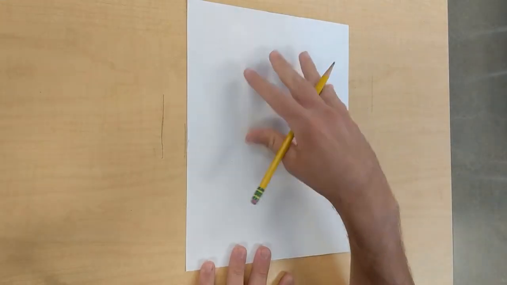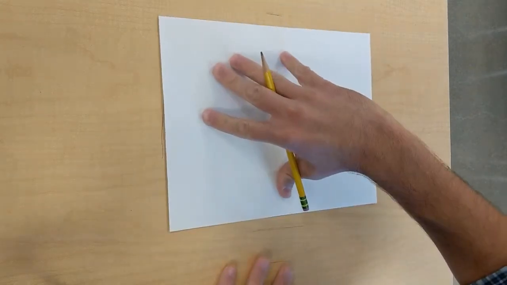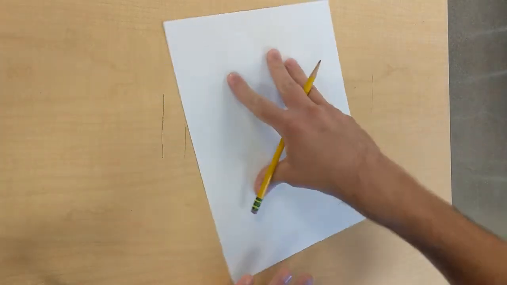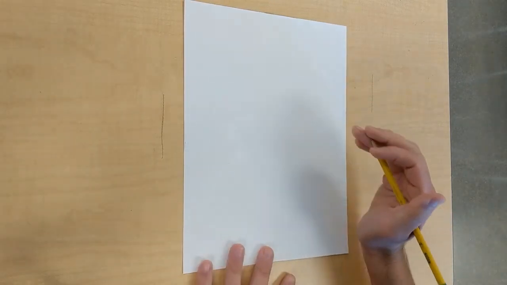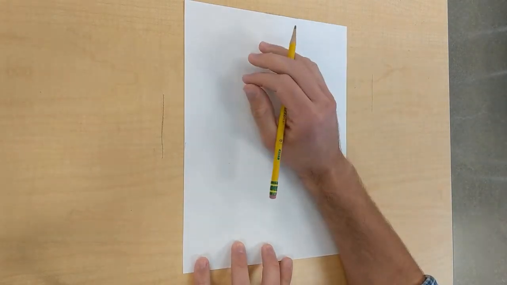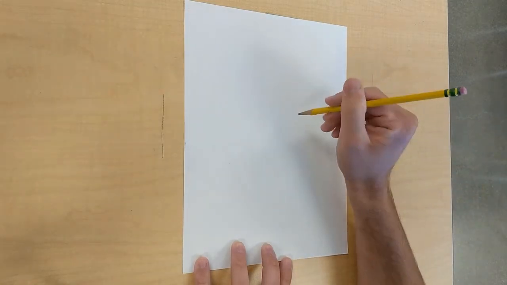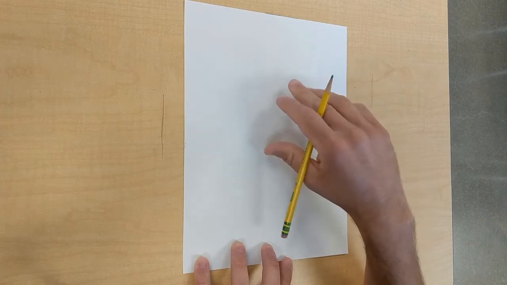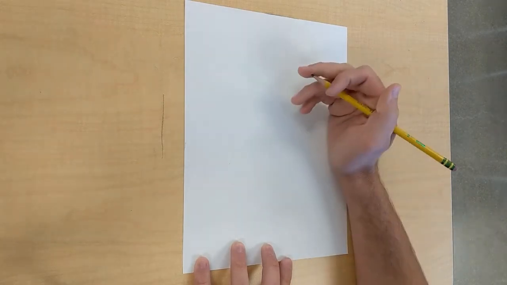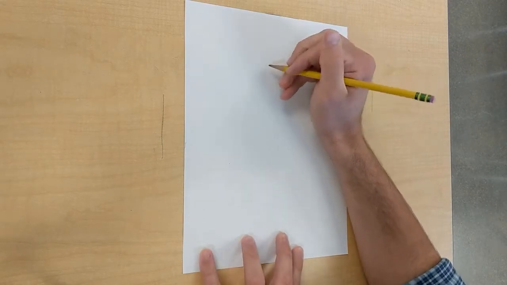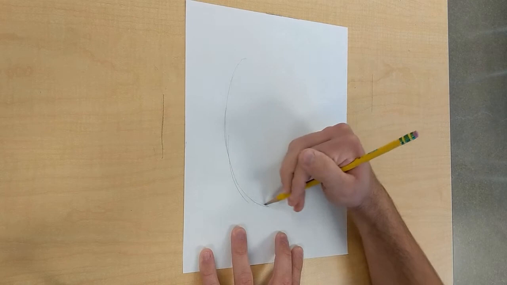All right, so we're going to start with our paper portrait style, which means long and skinny. So this is called landscape, short and fat. So this is going to be portrait style, tall and skinny. I'm going to start with my head shape, and every line that I'm using with my pencil is going to be light so that I can erase it. I'm probably going to draw a little bit darker on this piece of paper just so you can see it through the video. But I'm going to start with a head shape, which is usually kind of like an oval.